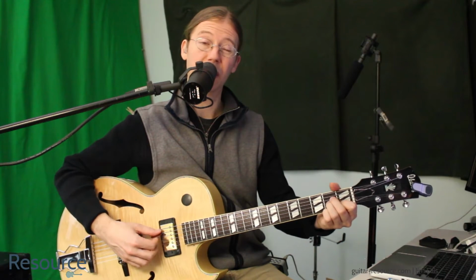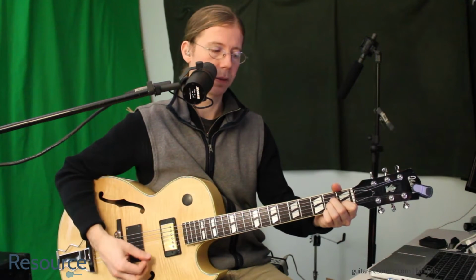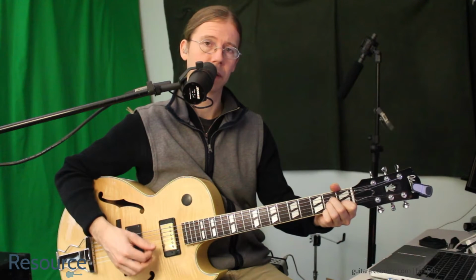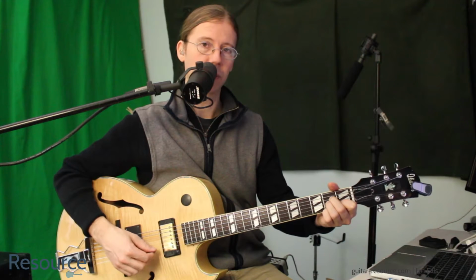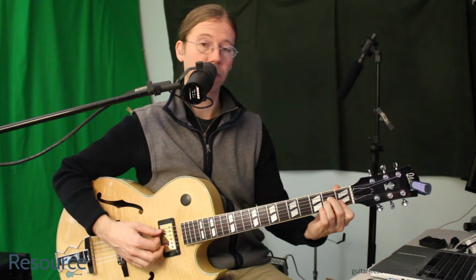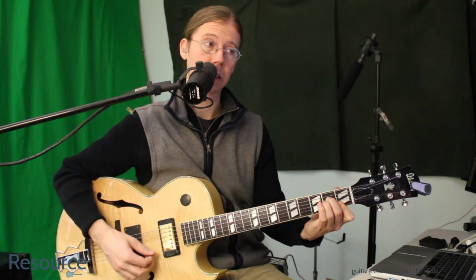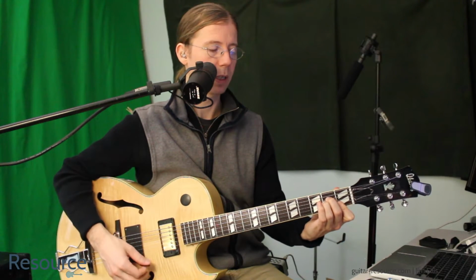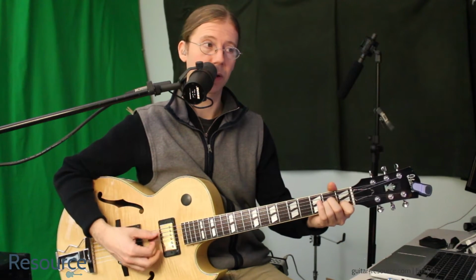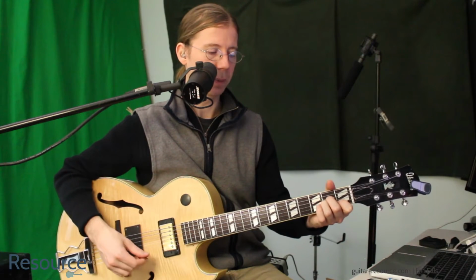Okay, we also have the natural 6, 2nd fret on the first string, which I'm using my 4th finger for. And then we have the flat 6, which is 1st fret on the first string. And then back to the 5th here with our voicing.